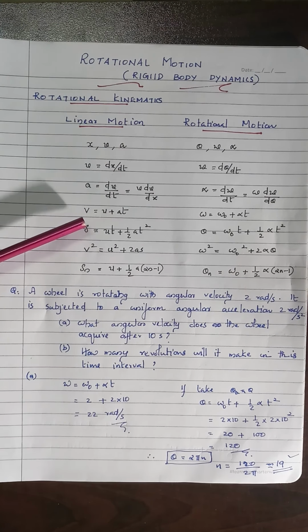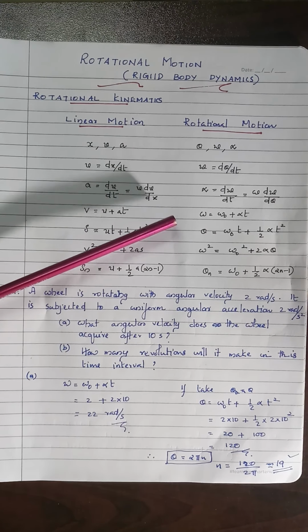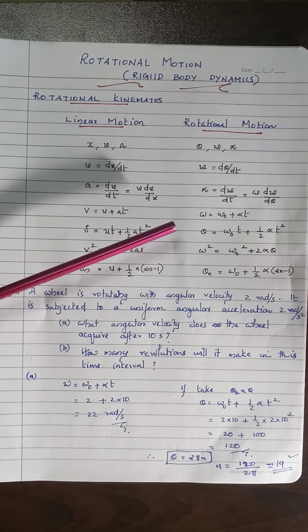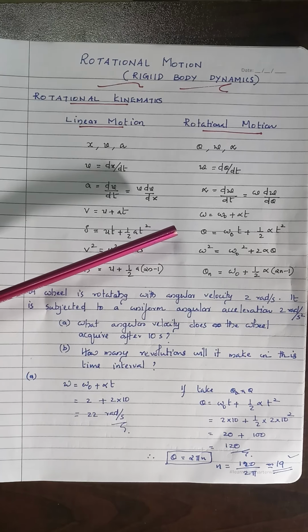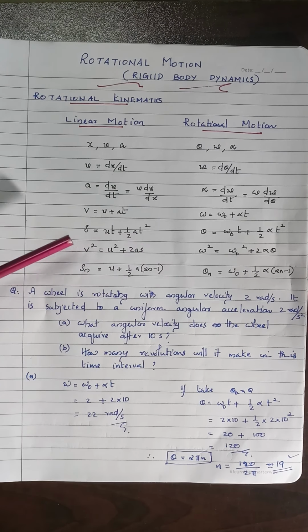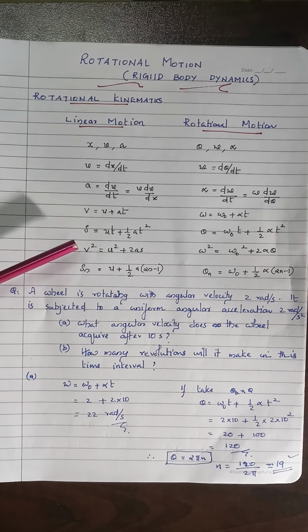So it implies v equal to u plus at, omega equal to omega 0 plus alpha t. And keep in mind here alpha is the angular acceleration, omega the angular velocity after a time t, and omega 0 the initial angular velocity. The displacement after a time t in linear motion is s equal to ut plus half at square.